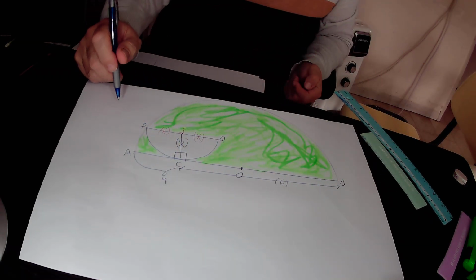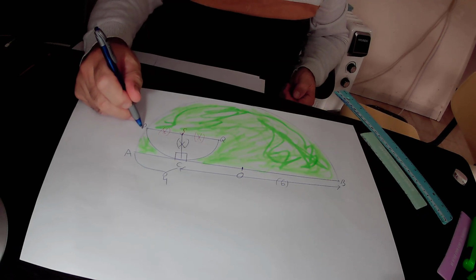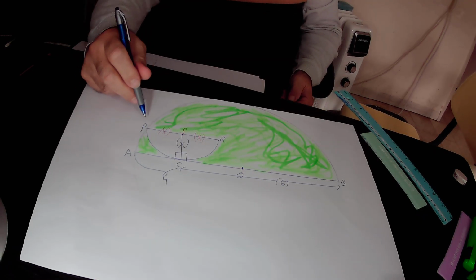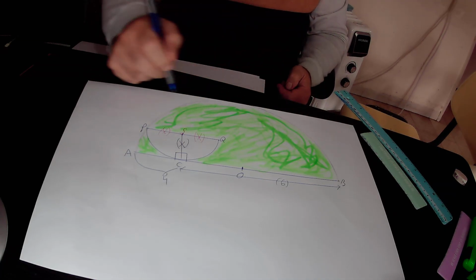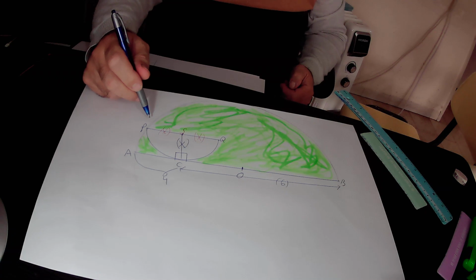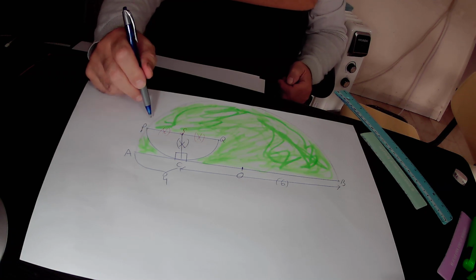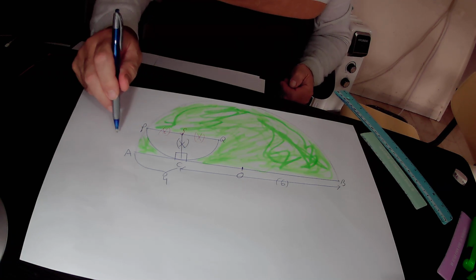In the next step, we'll do another construction. From this point P, the touching point between this small semicircle and this big semicircle, we will draw a perpendicular on AB. Again, from point B, we draw a perpendicular on AB.